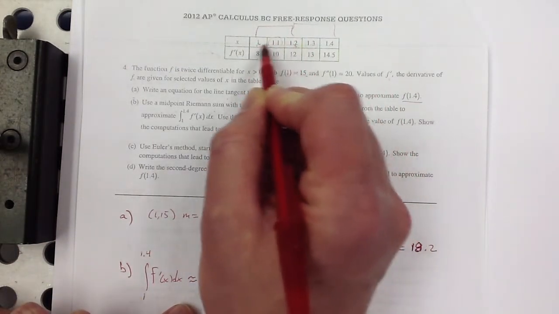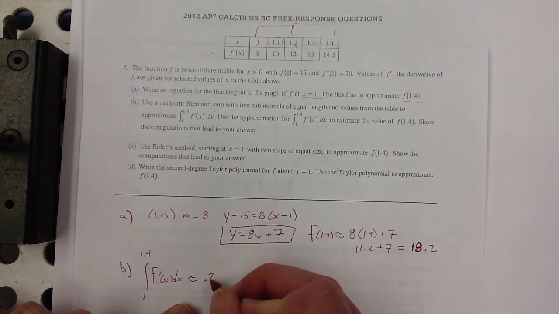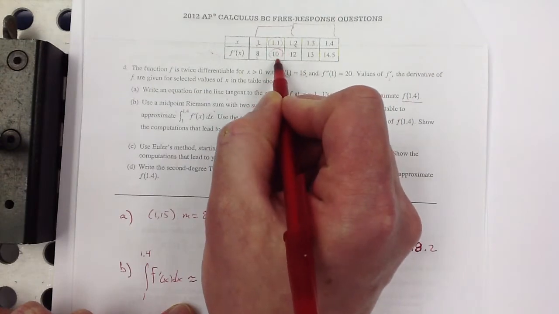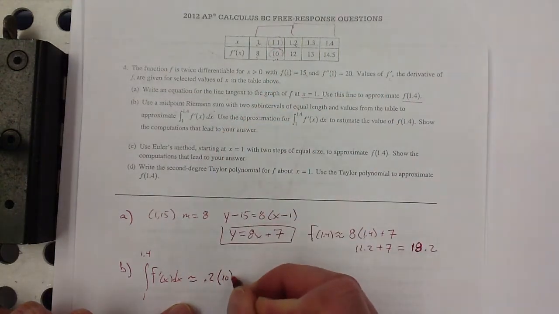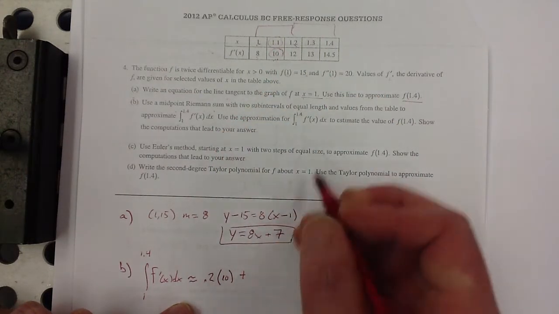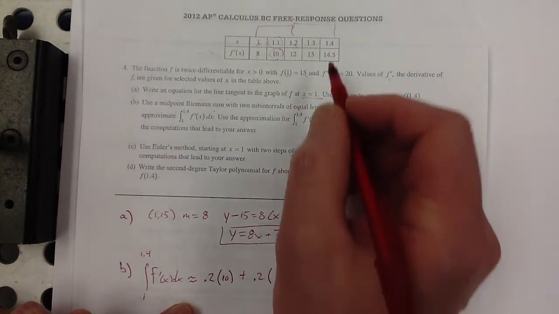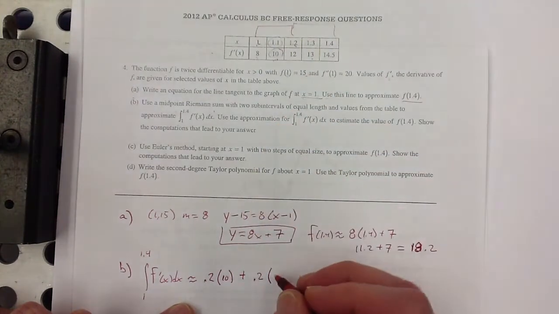This rectangle is 0.2 wide times 10 high, I'm using the midpoint value, plus this rectangle is 0.2 wide times the midpoint is 13.